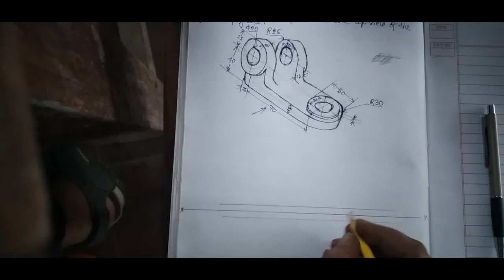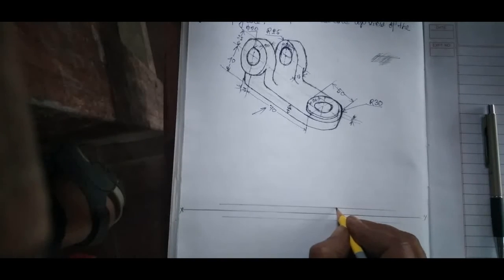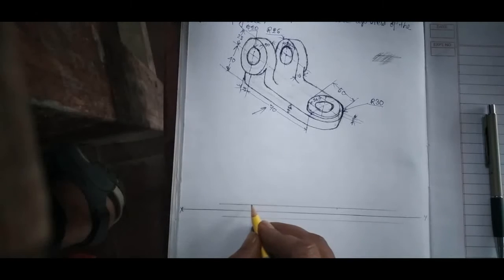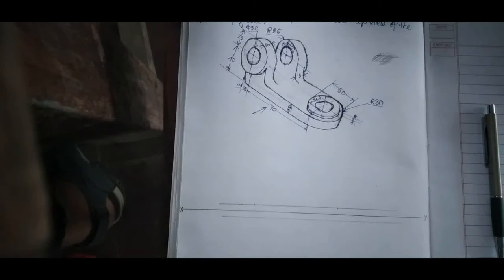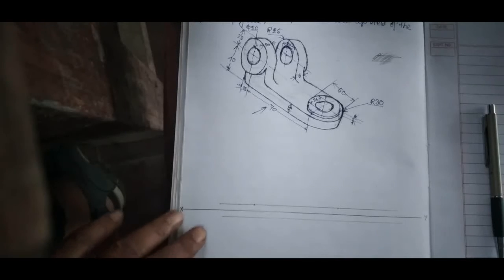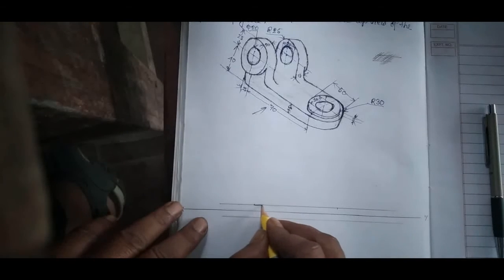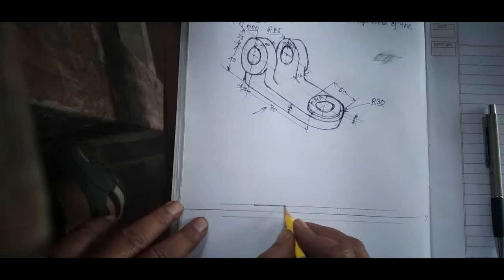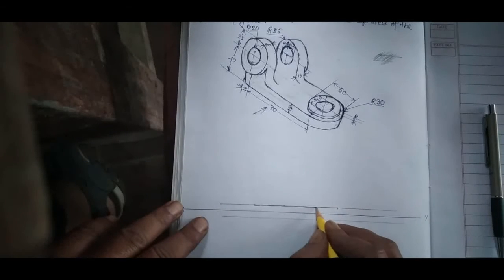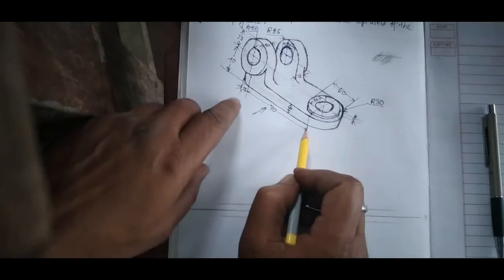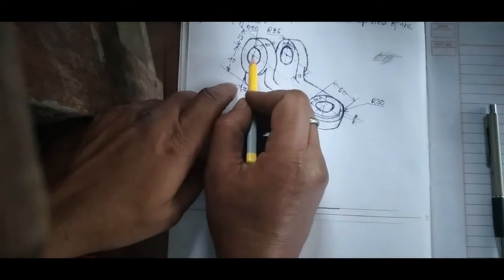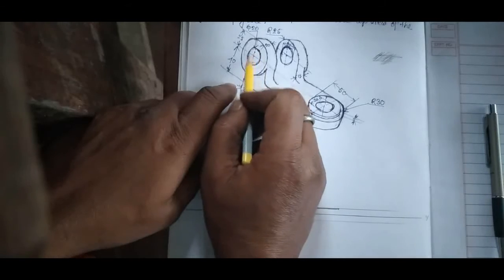So suppose from here to here this is 70 millimeter. Draw a straight line 70 millimeter here, from here to here. So we draw from this line, this center, to the vertical circle.